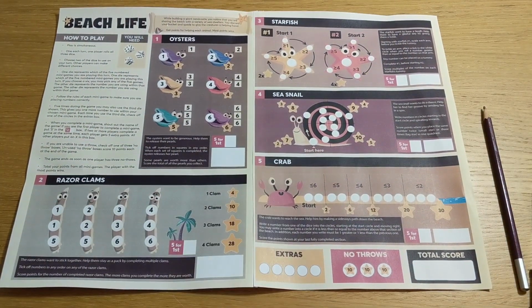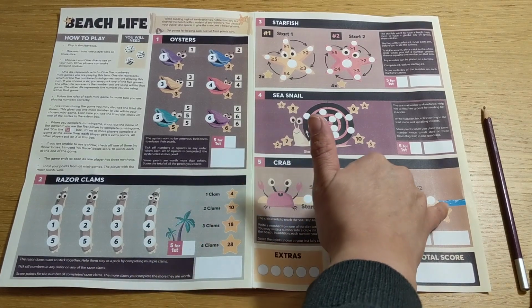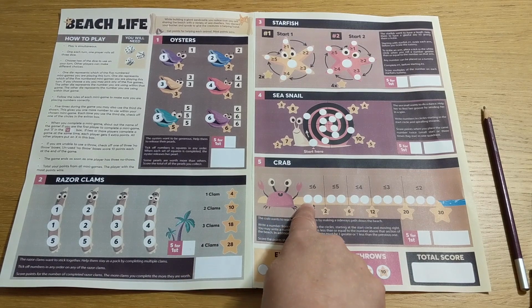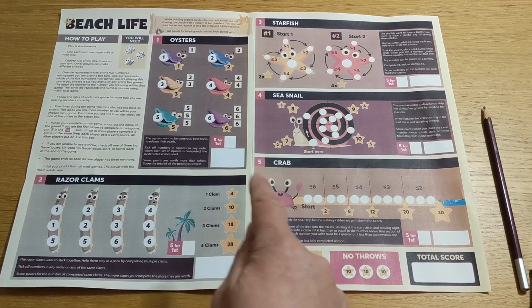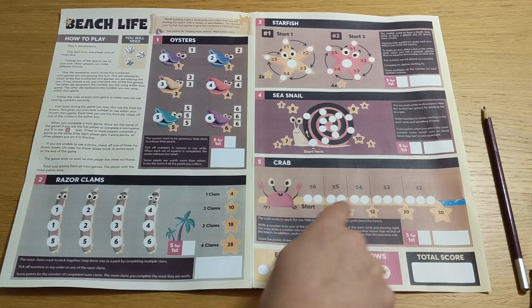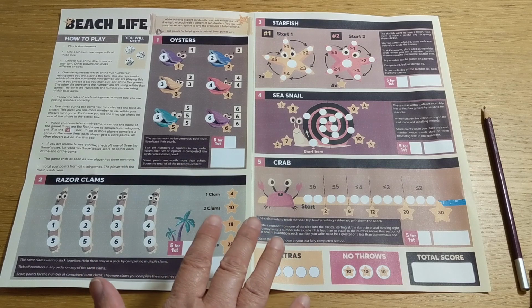Game 5 is the crab game. You start here near the crab and you're trying to get the crab down to the water. So here you can put any number. Here, next to it, you've got to put a number that is 1 greater or 1 less than the previous number. And that's the same all the way along the beach. 1 greater than or 1 less than the previous number. You can't put the same number.